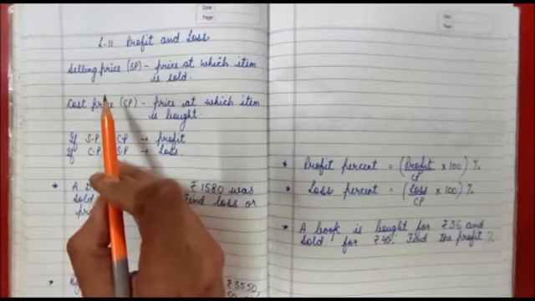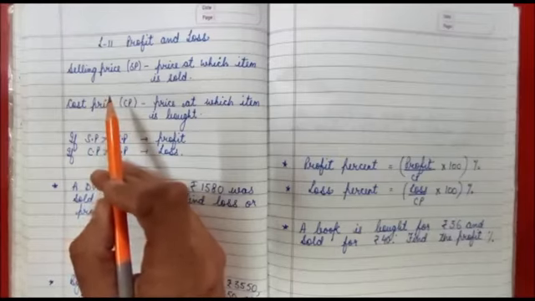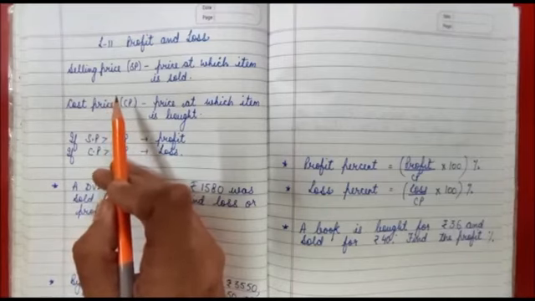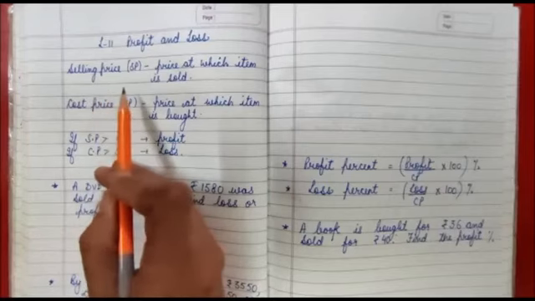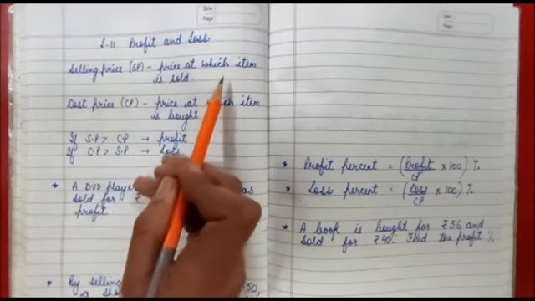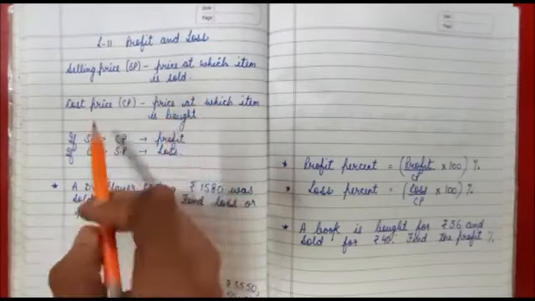Like you must have gone to different shops for shopping. The shopkeeper used to sell you things at a price. So that price at which he used to sell you the thing is called selling price. Price at which an item is sold.